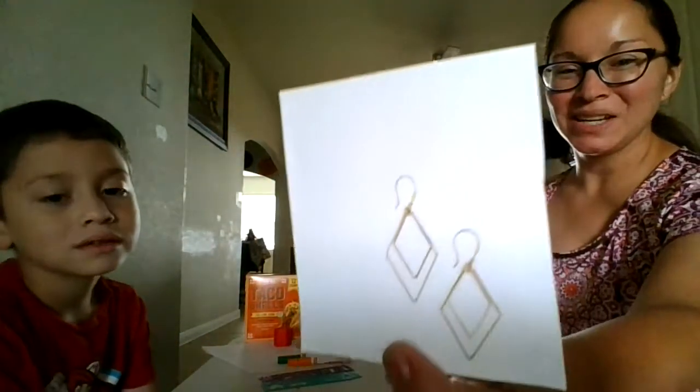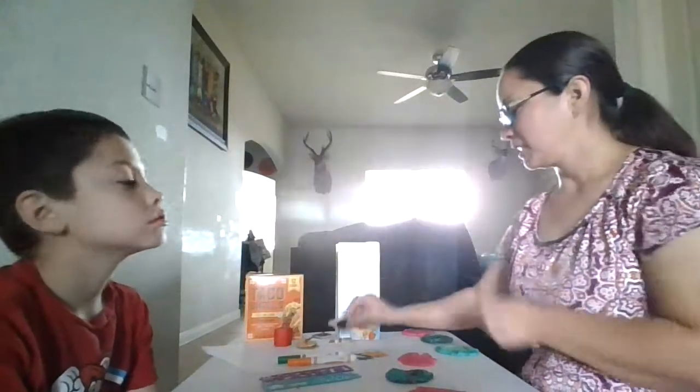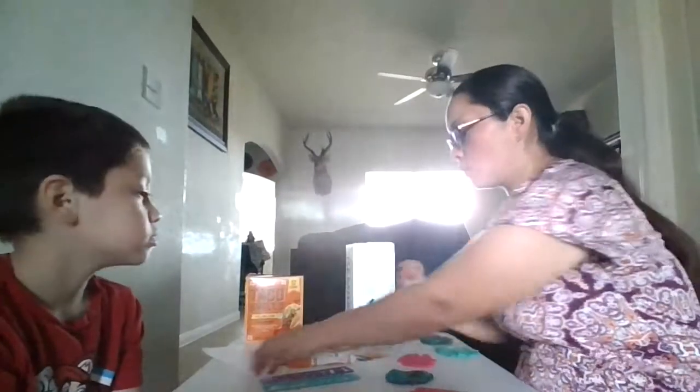Now the last shape that we're going to talk about is called a rhombus. And this is an example in everyday life. Some beautiful earrings. I would love to have those. The shape of a rhombus. Now a rhombus has equal sides and it has 4 points, also called vertices, and 4 edges. Okay, so there's that.